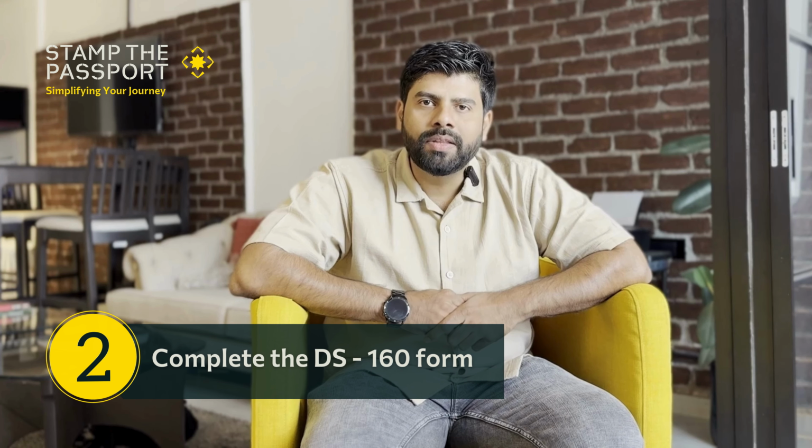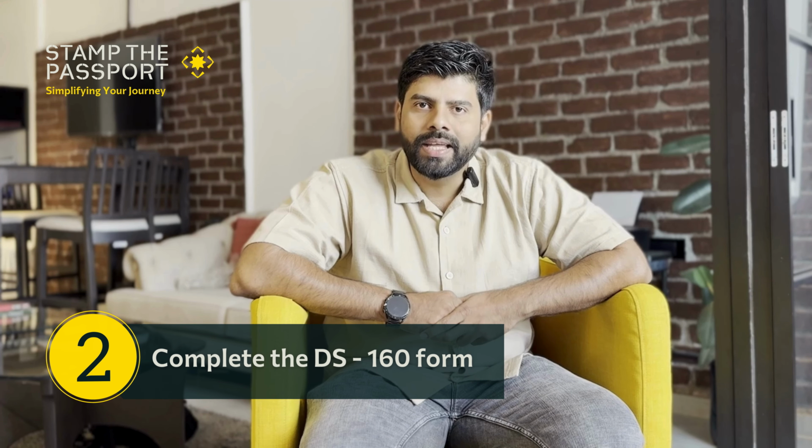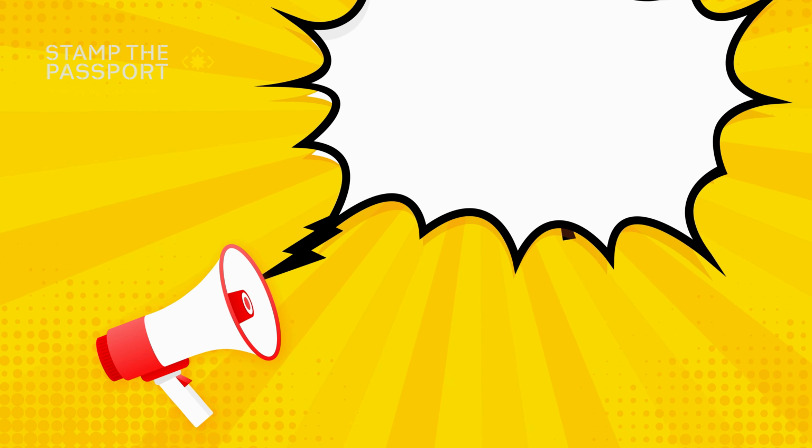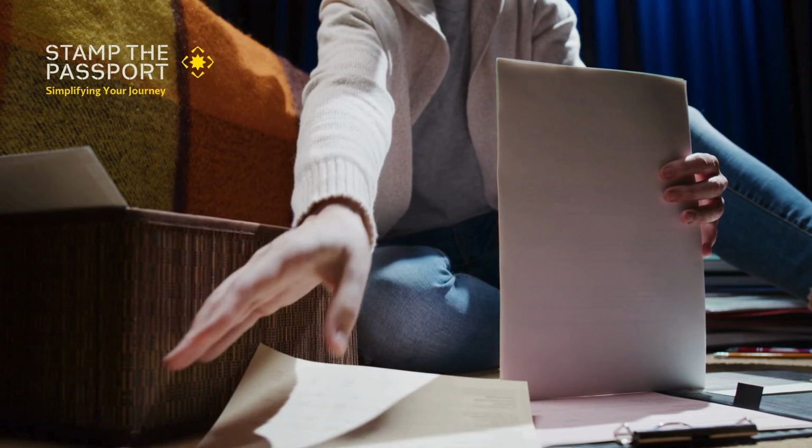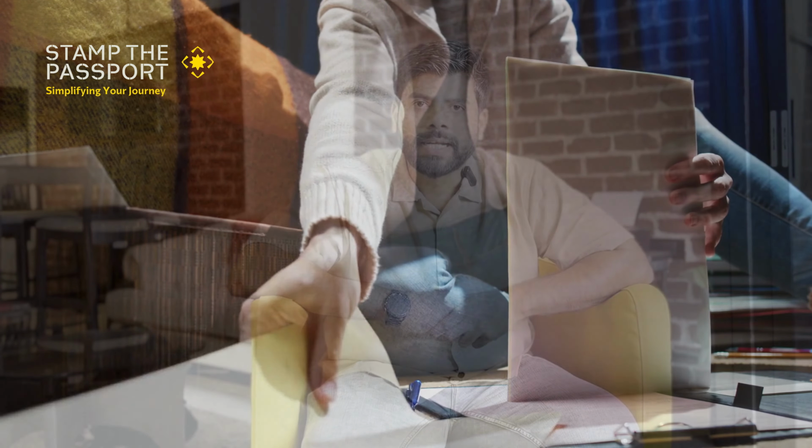Step 2. Complete the DS-160 form. Access the DS-160 form online. The link is provided below. This form requires personal information, travel plans, and security information. Ensure all information is accurate before submission. Special tips. Preparation. Gather all necessary documents before starting. Time commitment. Completing the visa application form may take 1 to 4 hours.